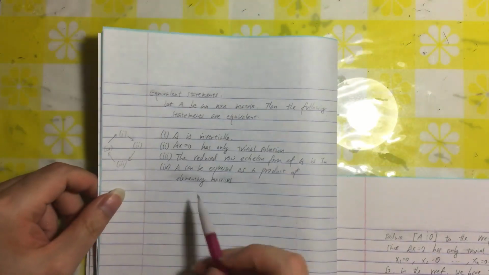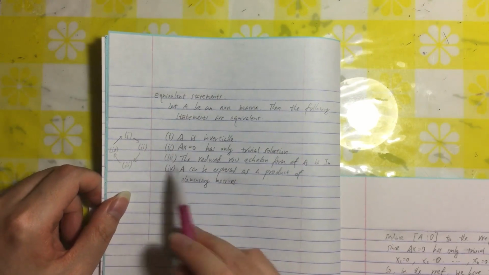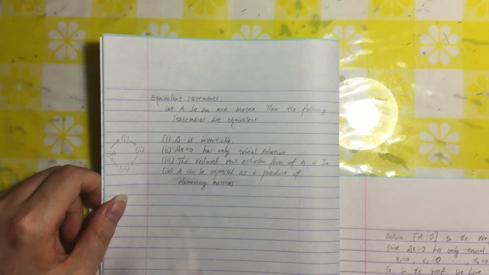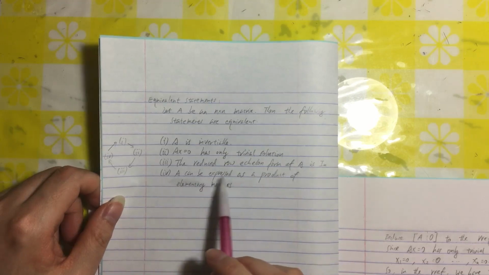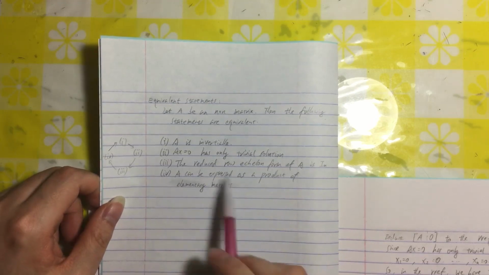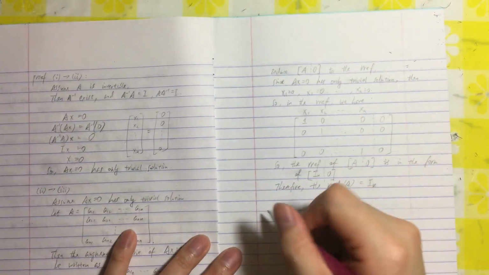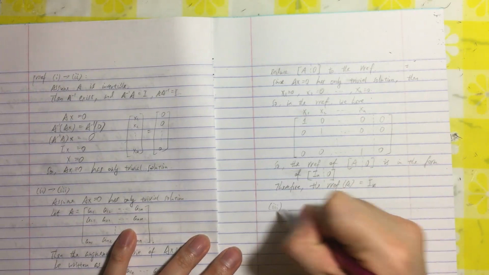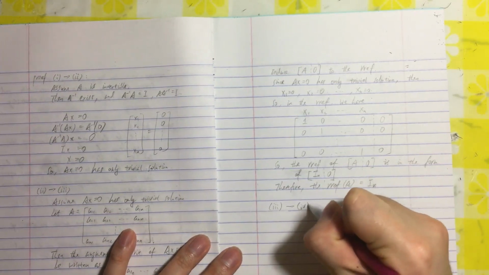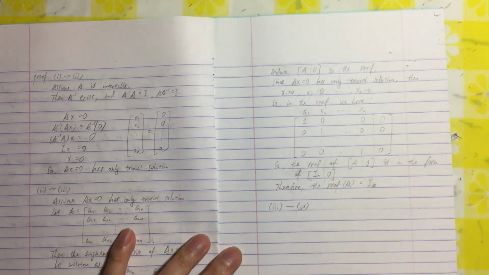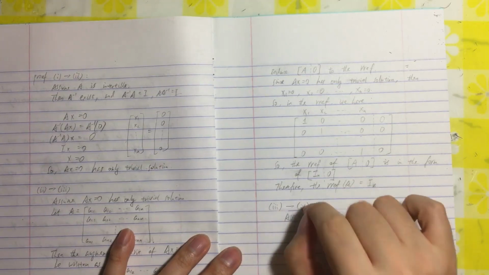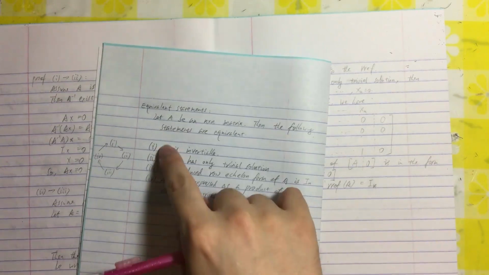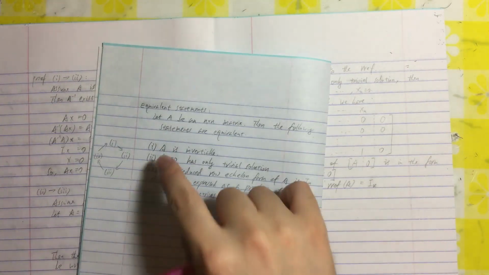Next, we shall prove 3 implies 4, which says if the reduced row echelon form of A is I_n, then A can be expressed as a product of elementary matrices. That means we assume 3 and prove 4. When we prove 3 implies 4, we cannot use any information from 1 and 2.